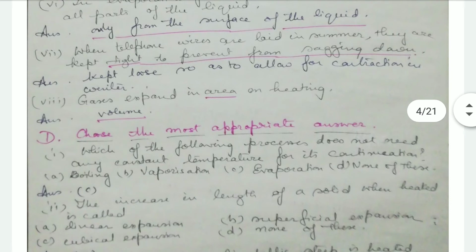Then, gases expand in area on heating. No, gases do not have a definite shape, so they expand only in volume.